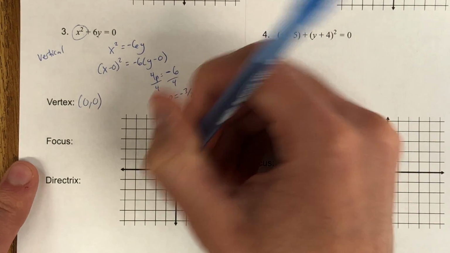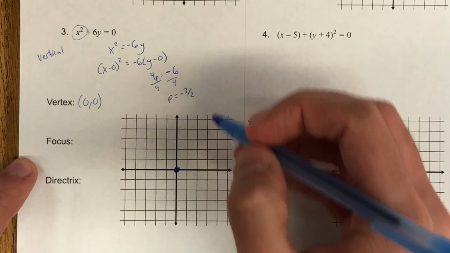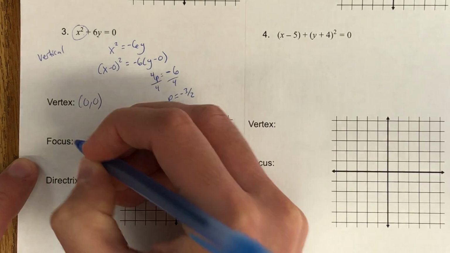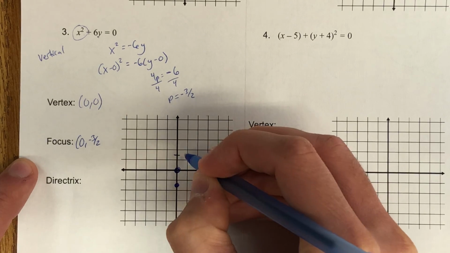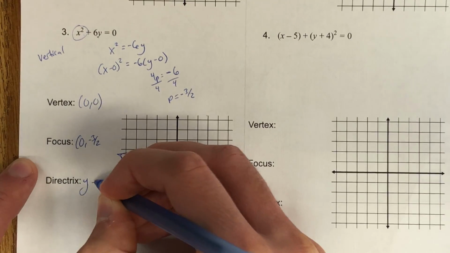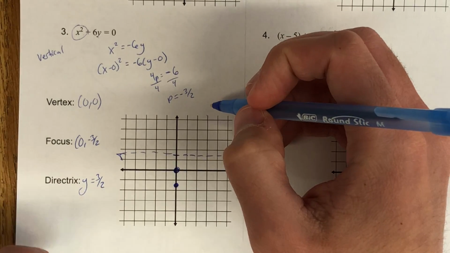So p is negative, so it's going to open down. And our focus will be 3/2 below our vertex. So it'll be at 0, -3/2. Our directrix will be in the opposite direction at y equals +3/2.